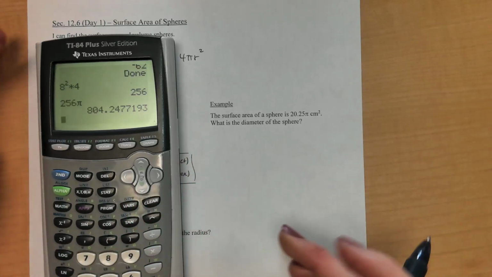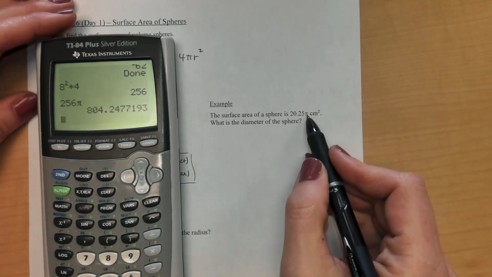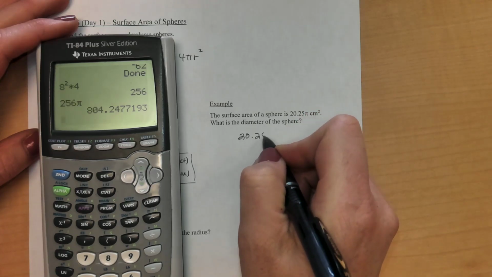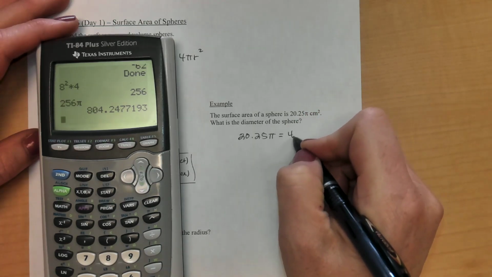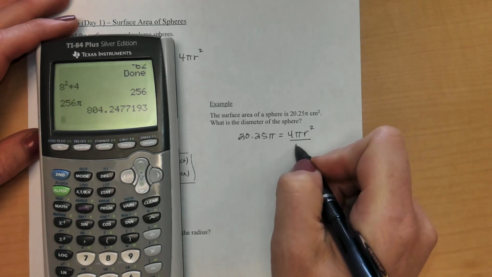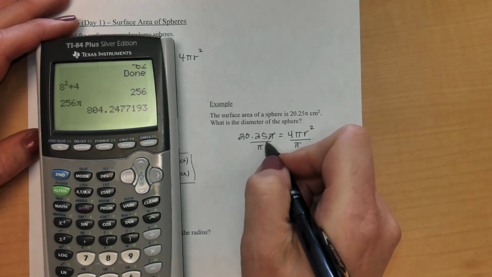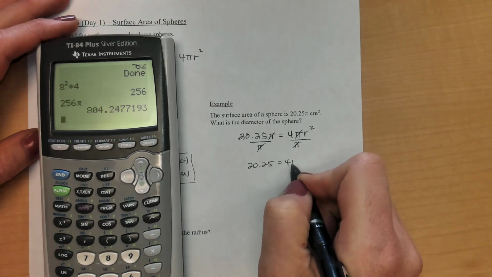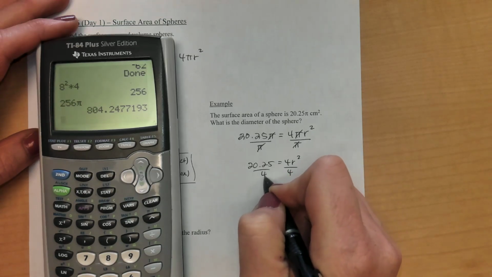Next up, they're telling me the surface area is 20.25 pi. What's the diameter? So I know surface area, 20.25 pi, and that is going to be 4 pi r squared. I'm going to divide both sides by pi right away and get rid of that. Then we've got 20.25 equals 4r squared, so we'll divide by 4.